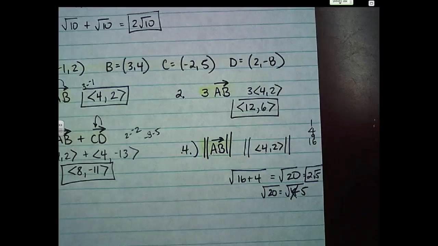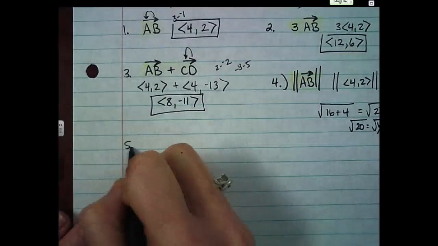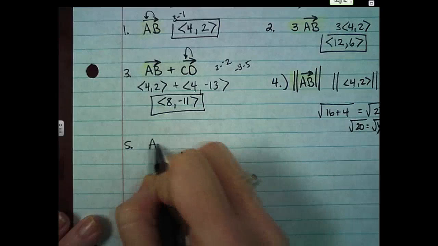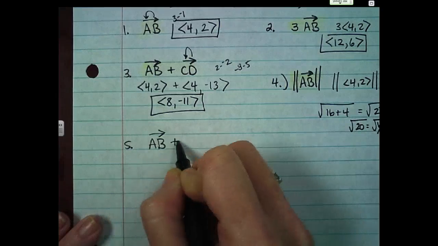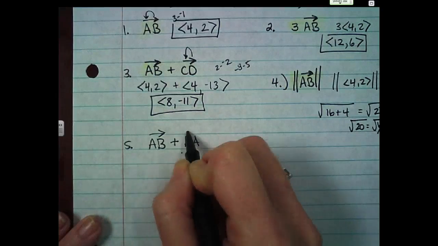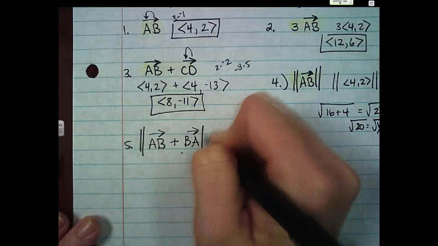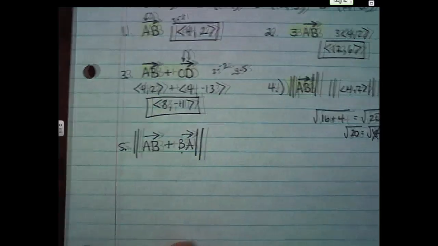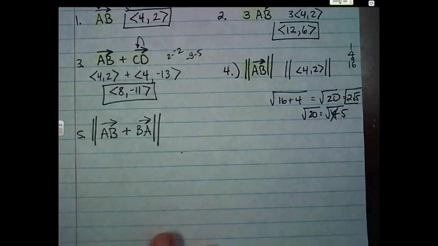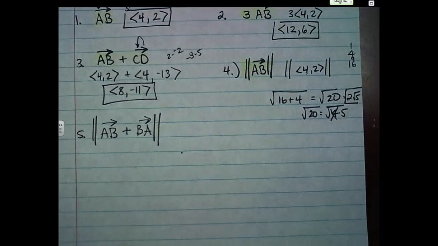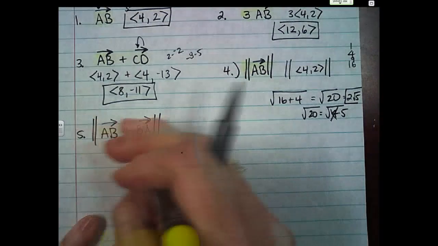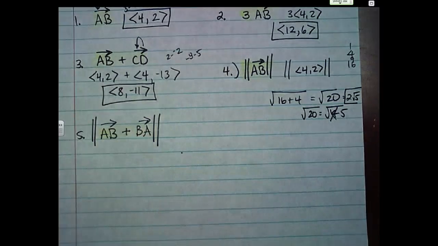Okay, last problem and we're done. AB plus BA, I want the magnitude of that. Now, what I told you before, solve the middle, then try to find the magnitude.